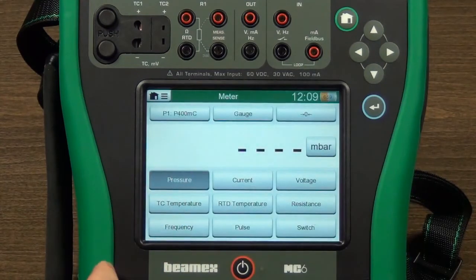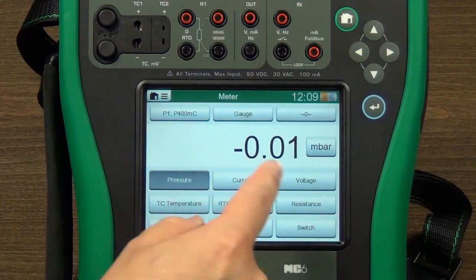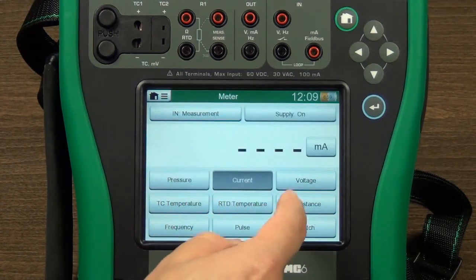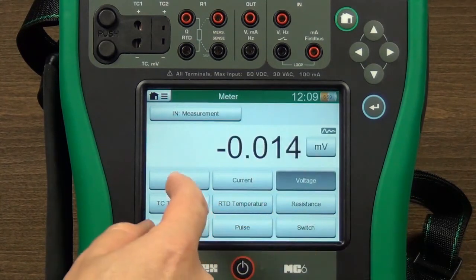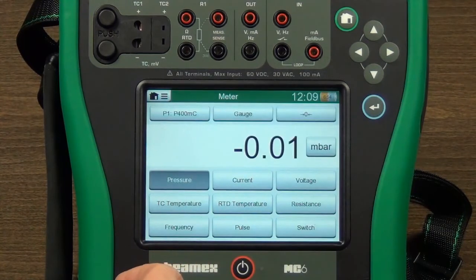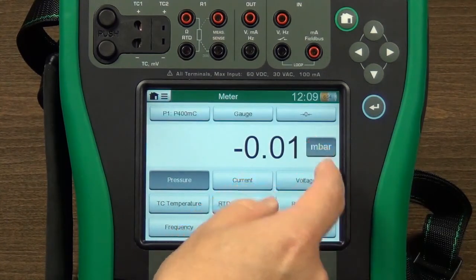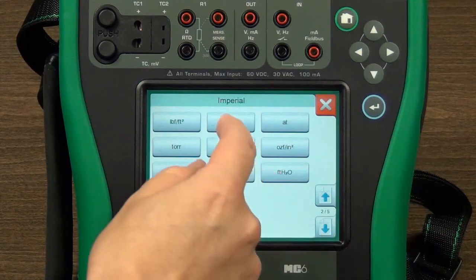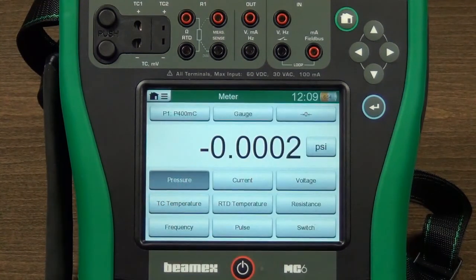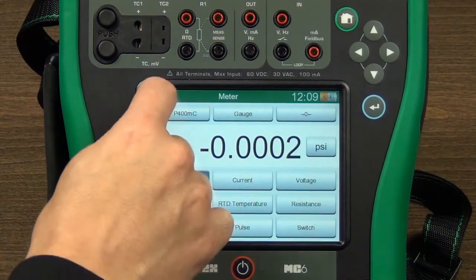Meter. The meter mode is a very simple and easy way to measure a signal. To change quantity, just tap the quantity you want to measure. To change other settings, for example the engineering unit, just tap the unit button and a unit selection screen will open up. You can go back to the home view via the home key or menu.